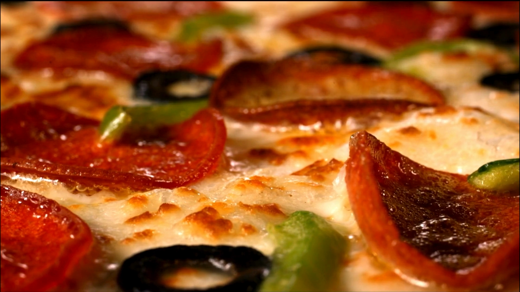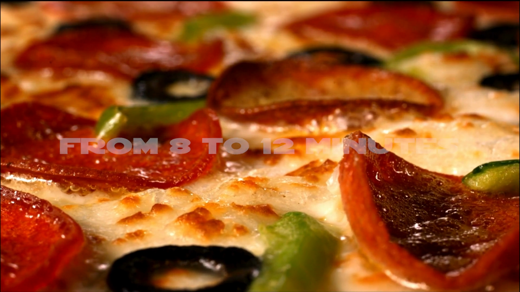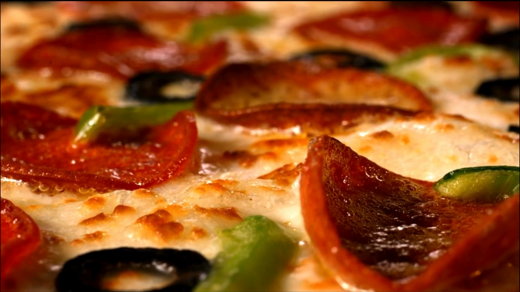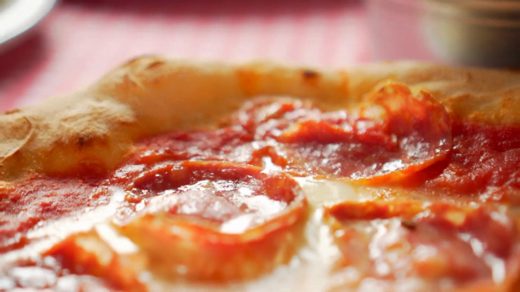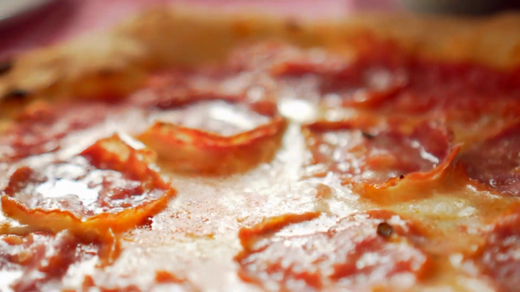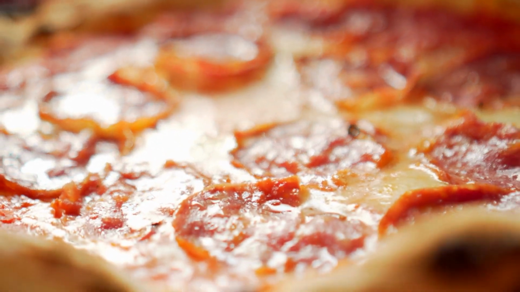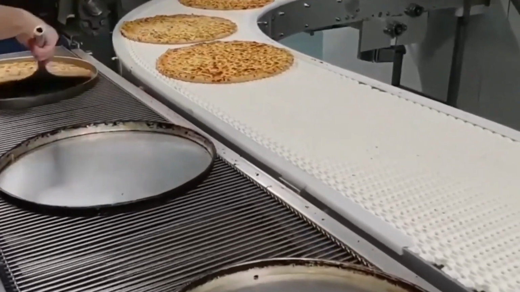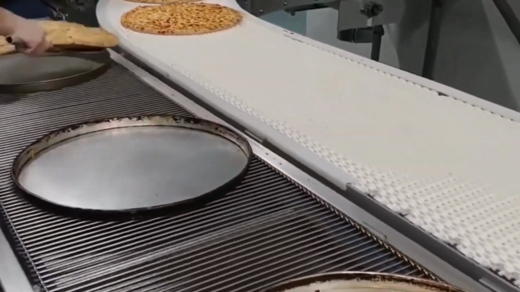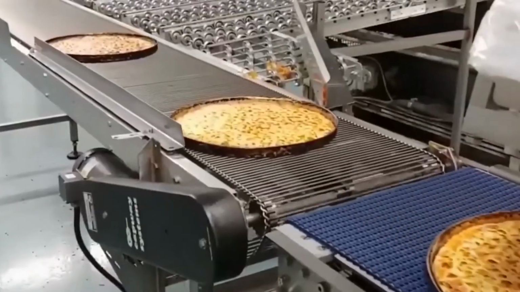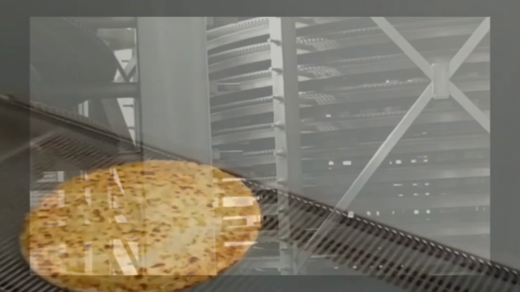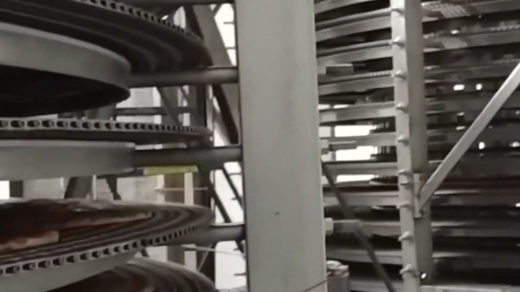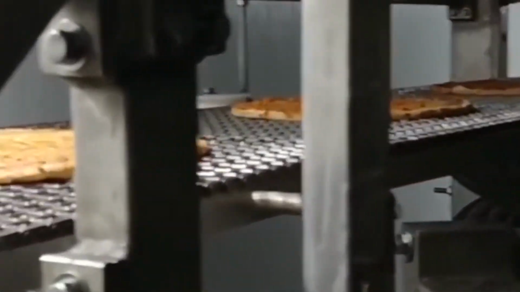Baking time typically ranges from 8 to 12 minutes, depending on the size and type of pizza. Automated temperature and time controls ensure the pizzas are not burnt or undercooked. Cooling and packaging. Once baked, the pizzas are quickly cooled using a rapid cooling system, preventing bacterial growth and maintaining quality post-baking. Rapid cooling helps retain the crust's crispness and the topping's freshness.